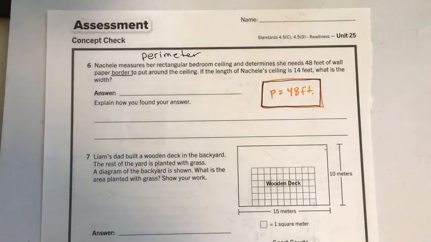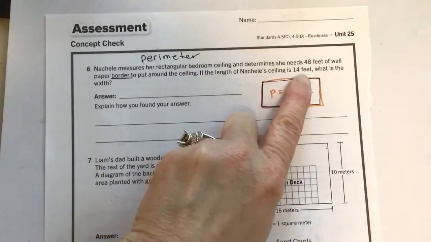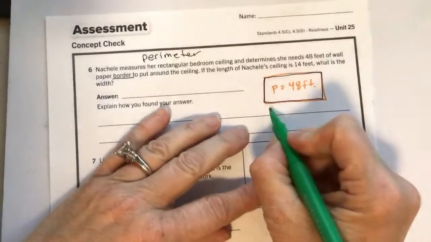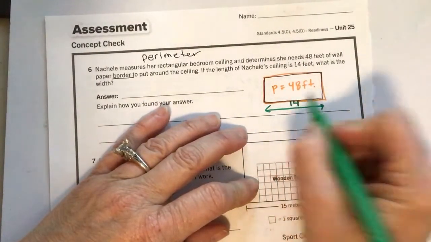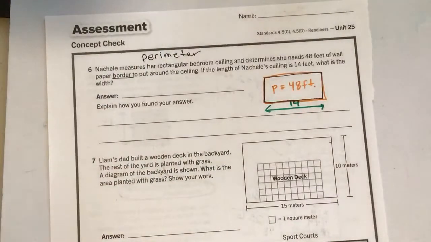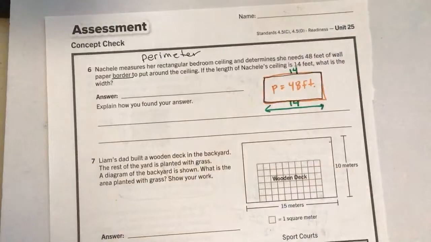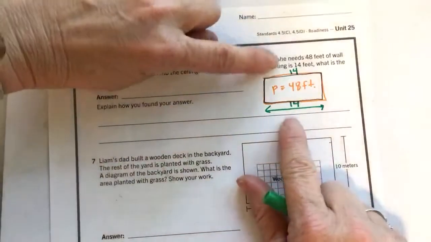And it wants to know, if the length of Nichelle's ceiling is 14 feet... The length is 14. So it's saying that right here, from there to there, is 14. Well, what do we know about a rectangle? From there to there is 14. That has to be 14 as well. So it gives us the total and gives us two parts.